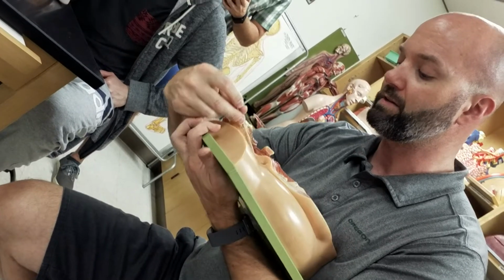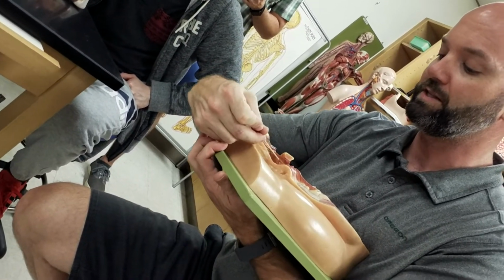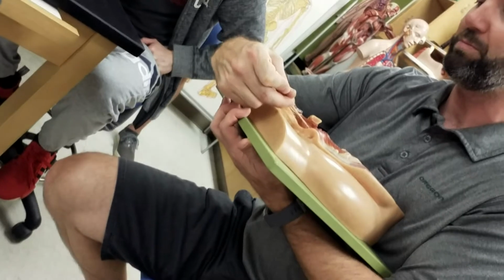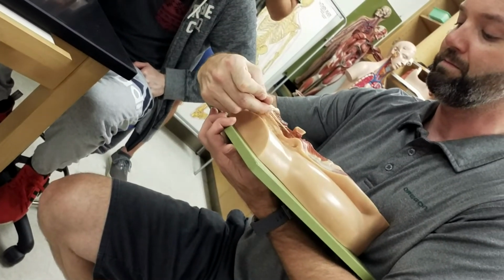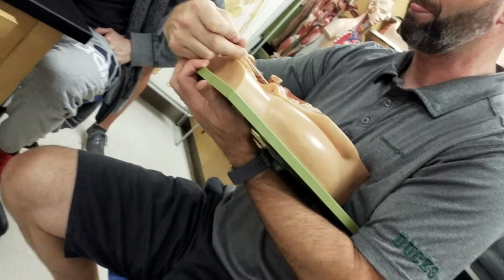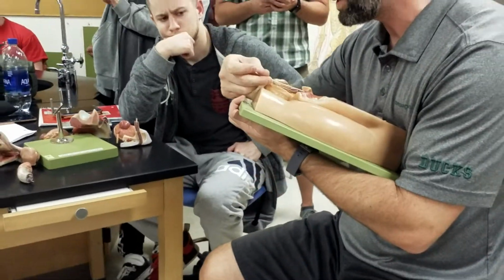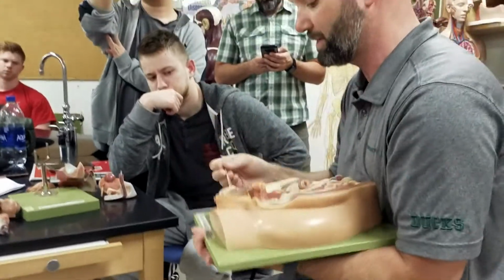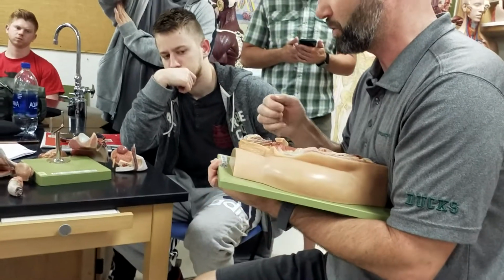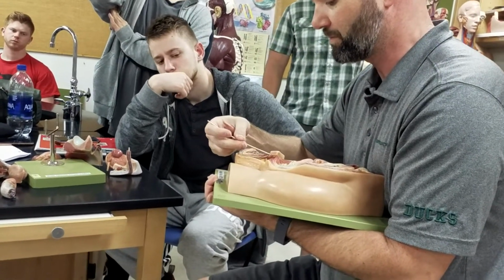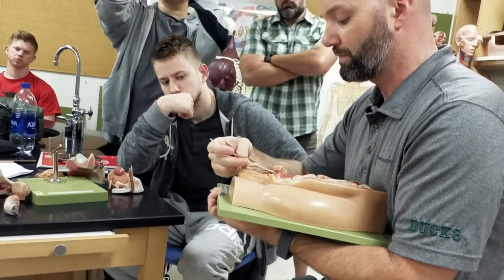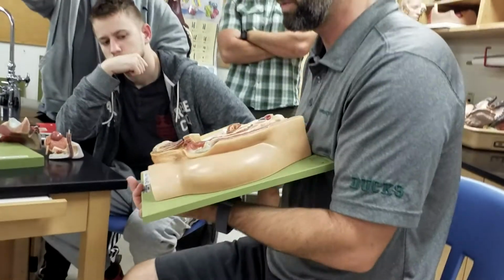And then you can see that sleeve of muscle that surrounds the bulb of the penis again right here. What's that? Bulbospongiosus. And then right next to it, surrounding one of the corpora cavernosa, right in here, ischiocavernosus muscle.